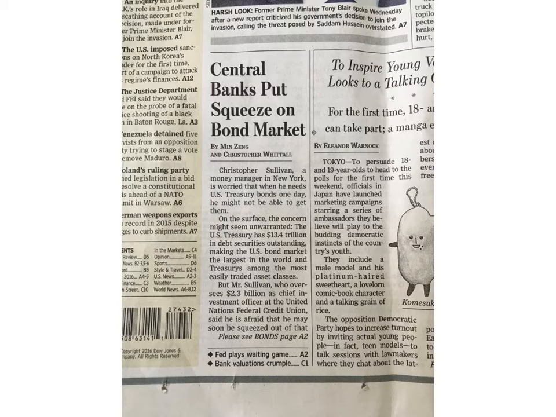But let's get on with it, and I will show you how to do the scheme I explained before. So what we look at here is the article talks about central banks putting the squeeze on the bond market.